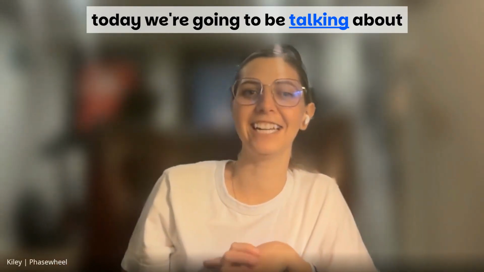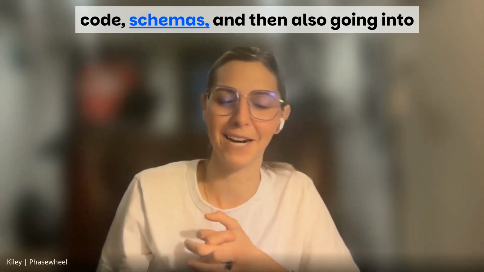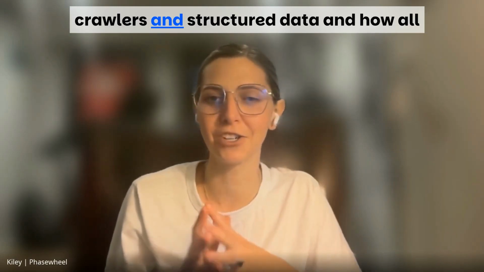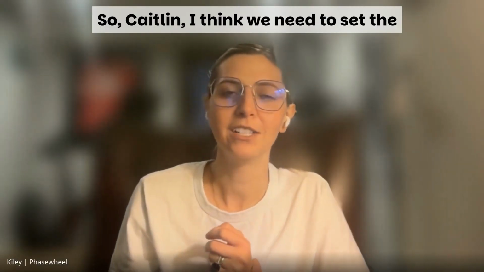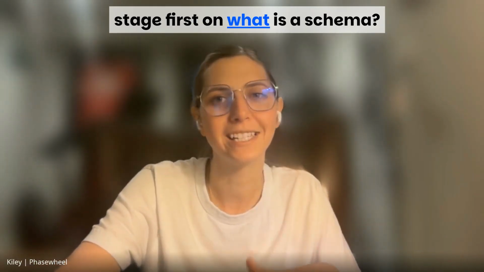Today, we're going to be talking about everyone's favorite invisible piece of code, schemas, and then also going into crawlers and structured data and how all this connects back to GEO. So, Caitlin, I think we need to set the stage first on what is a schema.